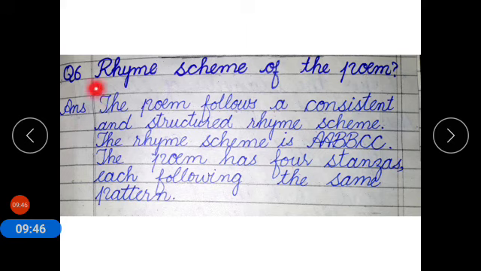Question number 6. Rhyme scheme of the poem. What is the rhyme scheme of the poem? First of all, I'll explain to you what a rhyme scheme is. Rhyme scheme means similarity of sound at the end of words or lines of poetry. There are four stanzas and we have to tell about the rhyme scheme of these stanzas. So what is rhyme scheme? Rhyme scheme is similarity of sound at the end of words or lines of the poetry.